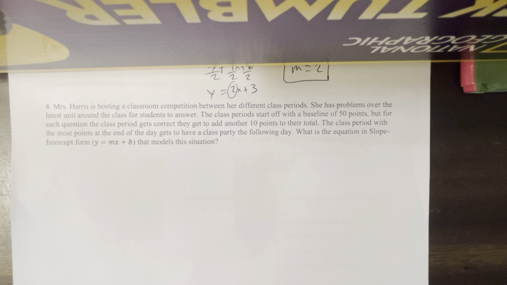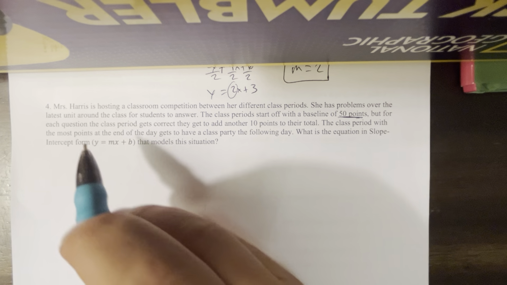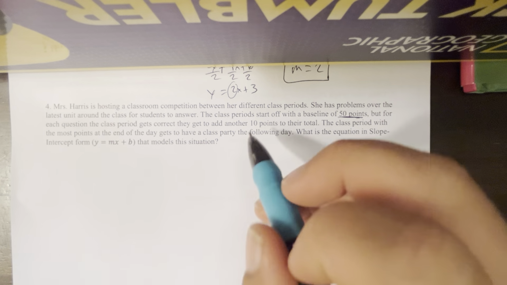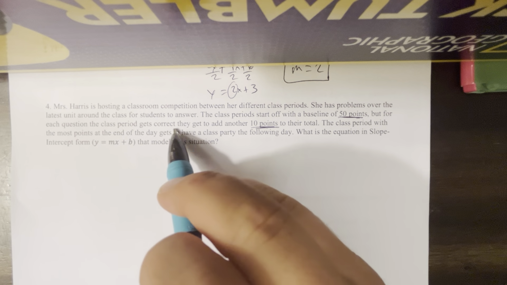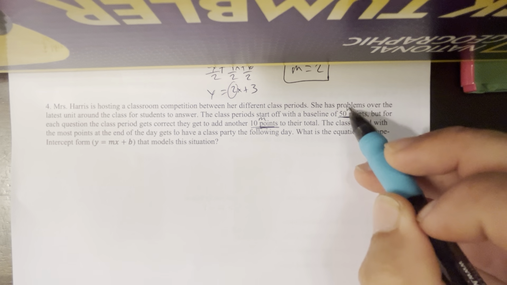Number 4 says Ms. Harris is hosting a classroom competition between her different class periods. She has problems over the latest unit around the class for students to answer. The class periods start off with a baseline of 50 points, but for each question the class period gets correct, they add another 10 points per question. So that's the one that's changing. This is going to be my slope. And this is my y-intercept.